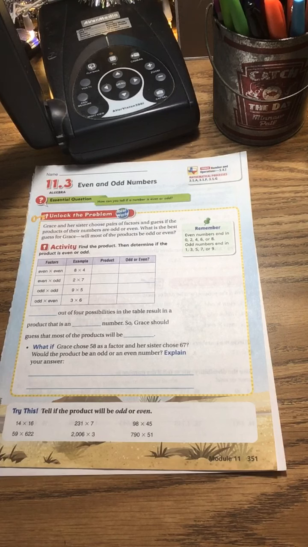Okay, so let's look at unlock the problem. It says Grace and her sister chose pairs of factors and guess if the products of their numbers are odd or even. What is the best guess for Grace? Will most of the products be odd or even? Now you have to remember, even numbers end in a 0, 2, 4, 6, or 8. Odd numbers end in a 1, 3, 5, 7, or 9. So don't forget, those are the rules.